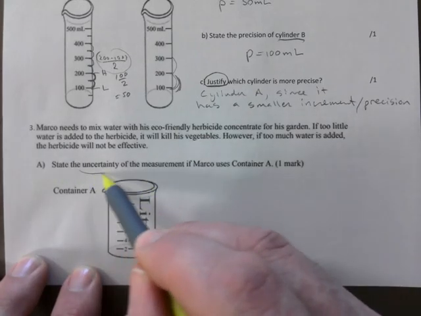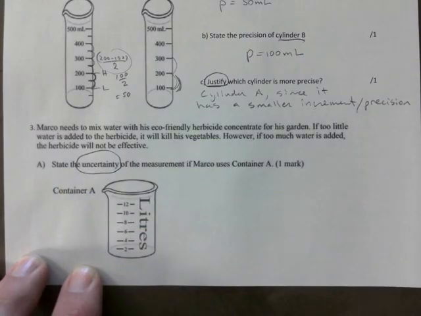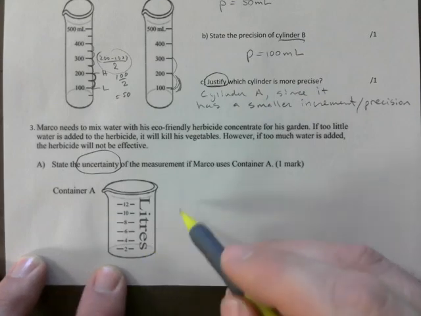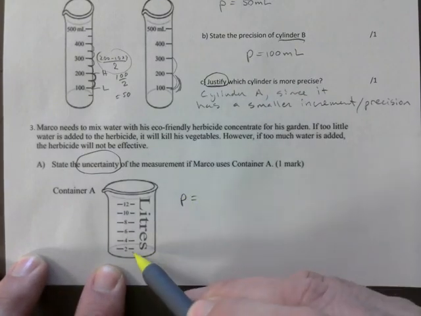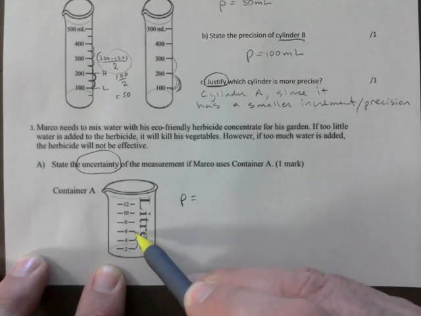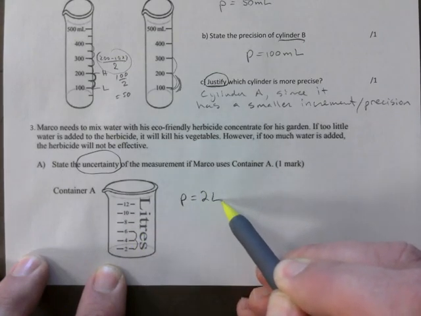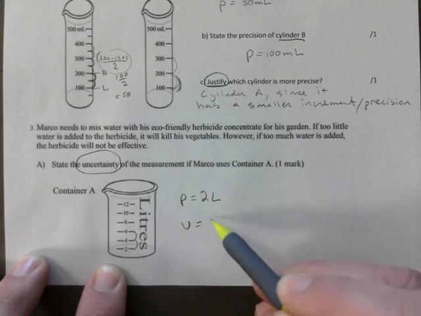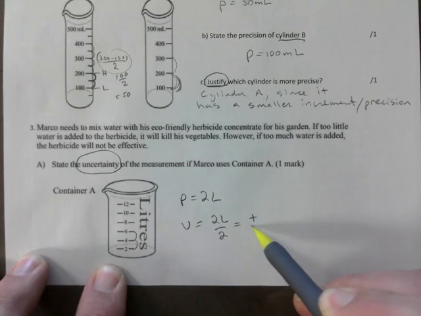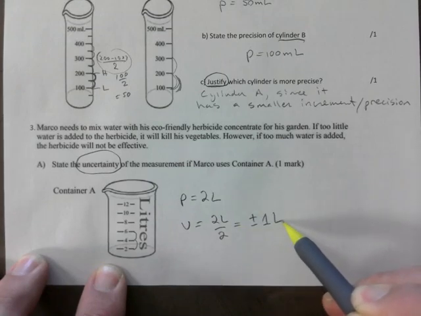It's asking for uncertainty, correct? We need precision for that. So you have to find the precision. What's the precision of this thing? From marking to marking, every marking has a number. This one is easy. It's just going up by 2, so it's 2 liters. And the uncertainty is 2 liters divided by 2. So it's plus or minus 1 liter is your uncertainty in this case.